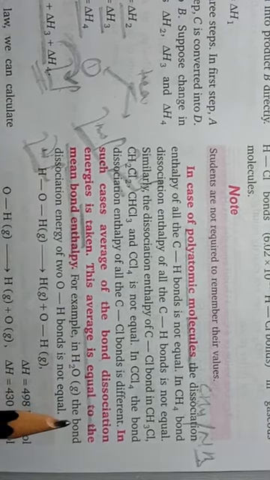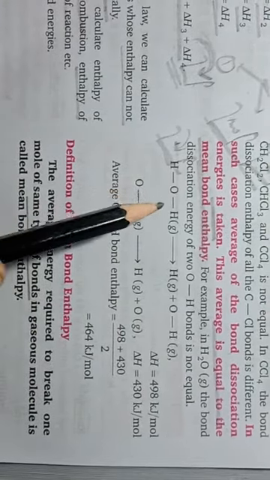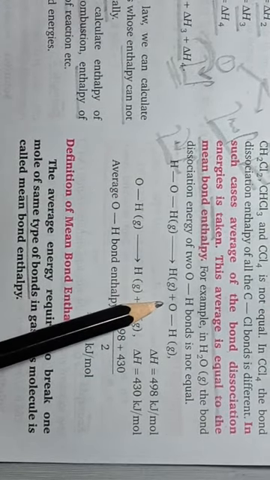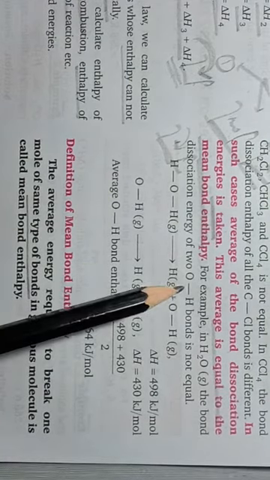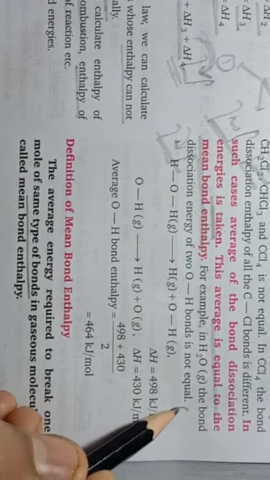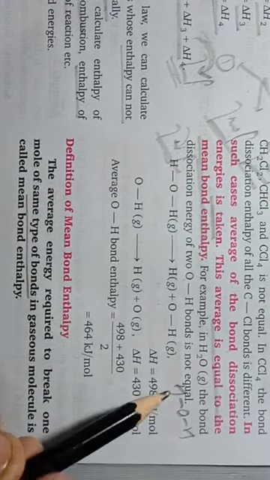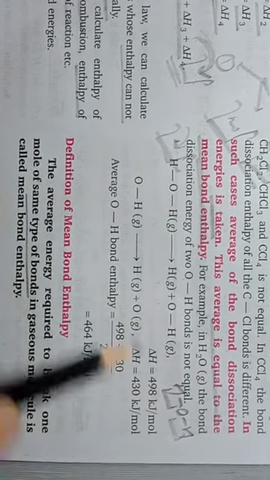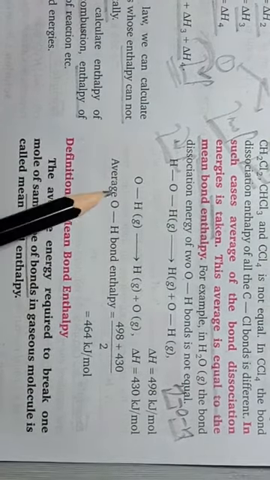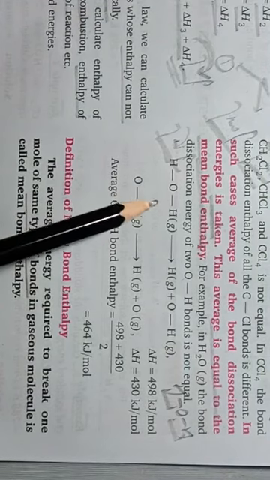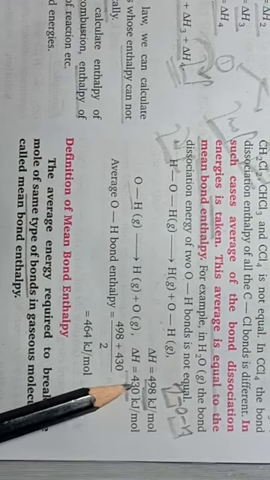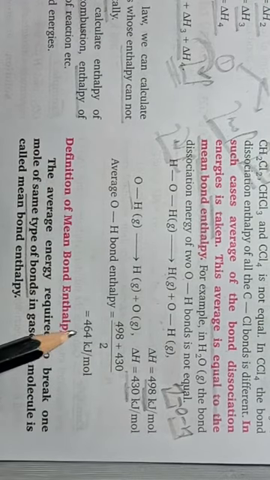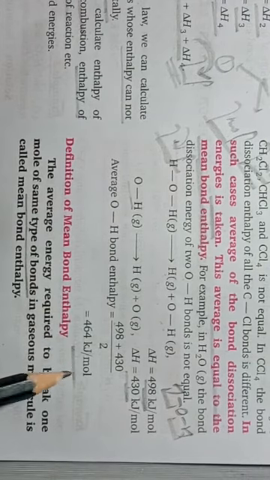So we will calculate the bond energies of the different bonds and then we will find out the average energy change. For example, in the H2O molecule, as you can see here, these two HO bonds do not have the same amount of energy. So we will calculate first this enthalpy change and second this enthalpy change, and then we will take the average of these two. So this is the mean bond enthalpy.